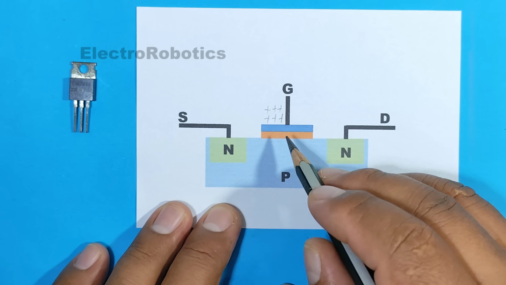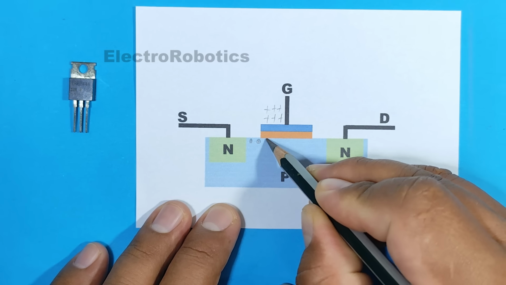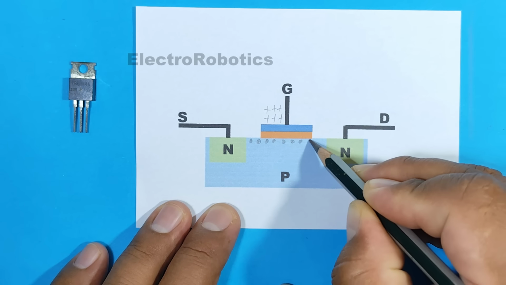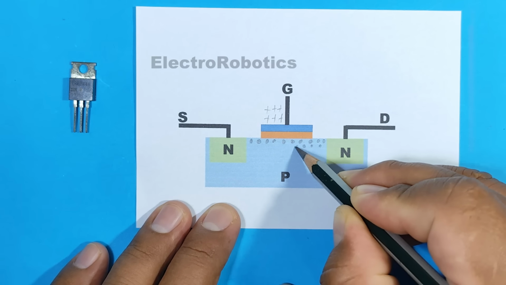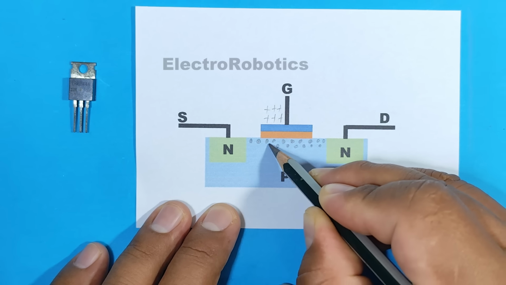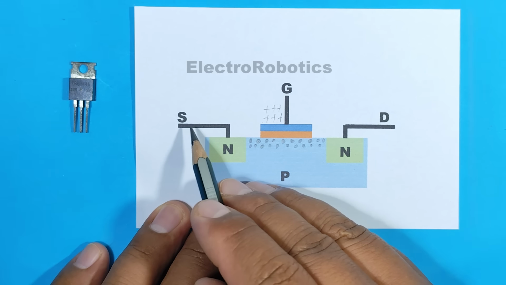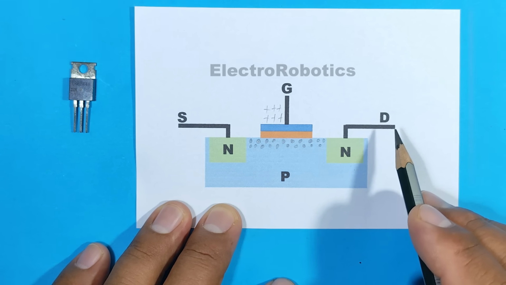When a positive voltage is applied to the gate, the transistor creates a path or channel between the source and drain. And thanks to this path or channel, the current will be able to circulate between the source and the drain.